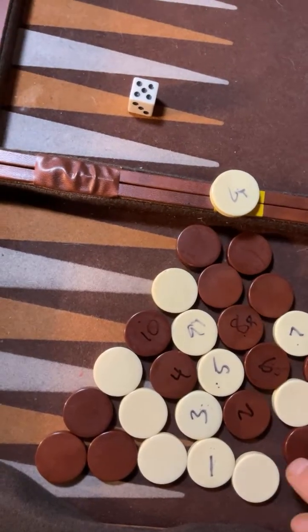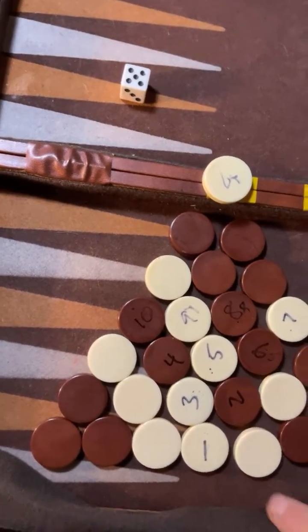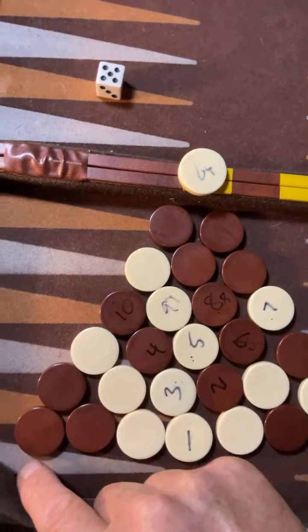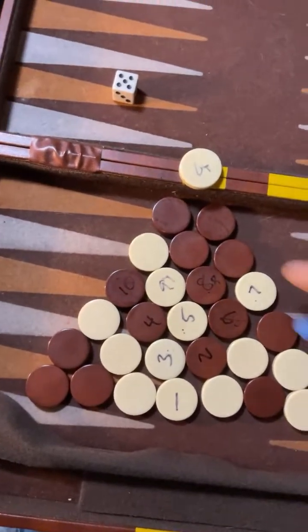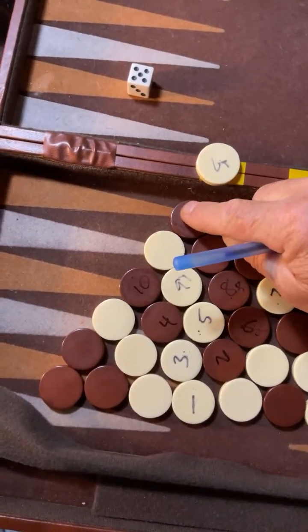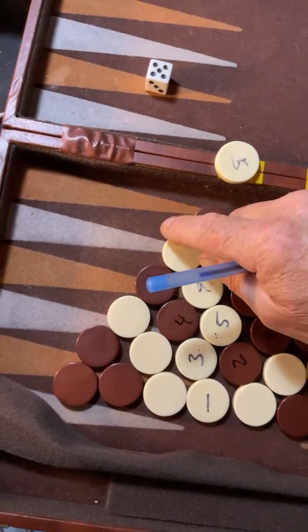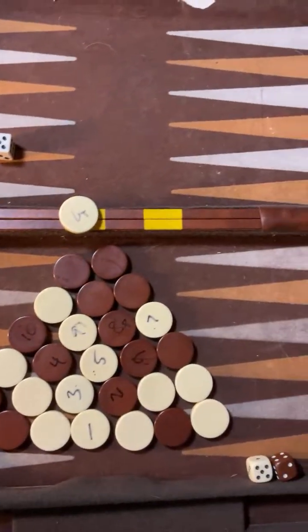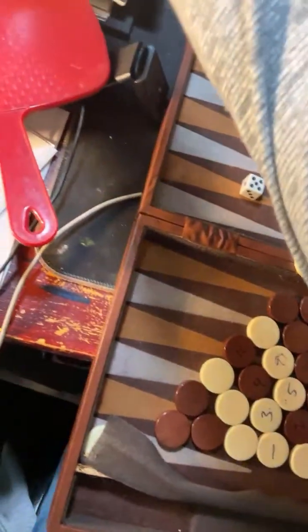Did I get this right? I have to see if I got this right. So let me check this out. Just give me a second. I need to get my ruler.